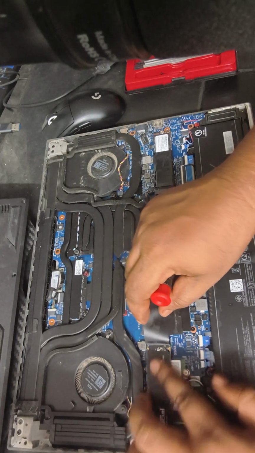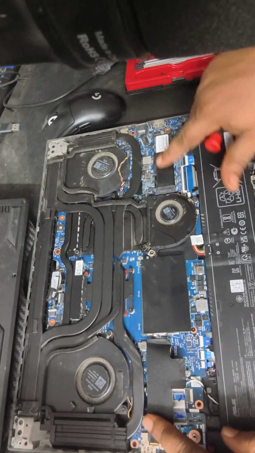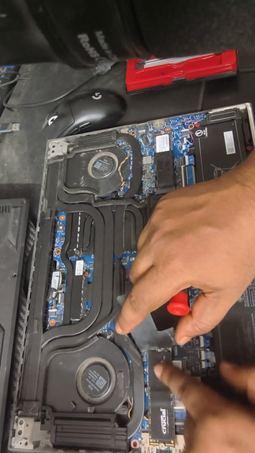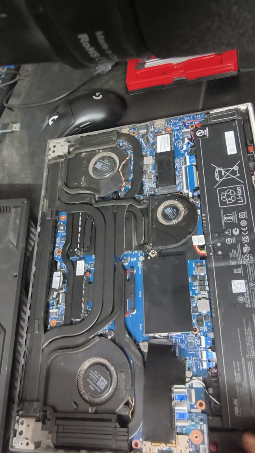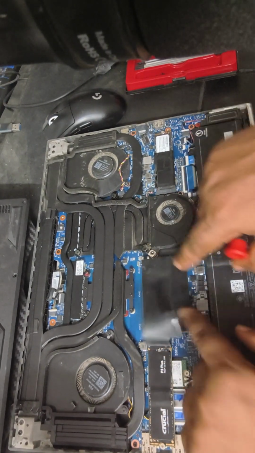Yeah, so this is installed. A heat sink also goes on top of it, but I think we don't need it. So we're done with the installation of the SSD. Its connection is basically SATA, so it's faster.